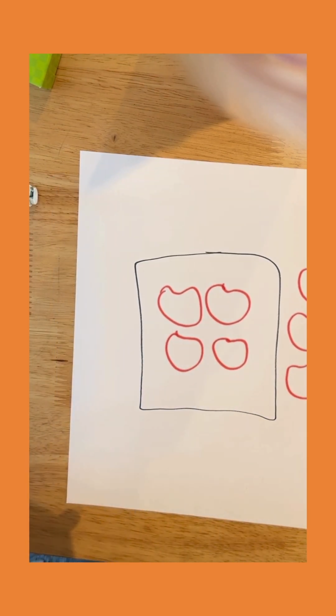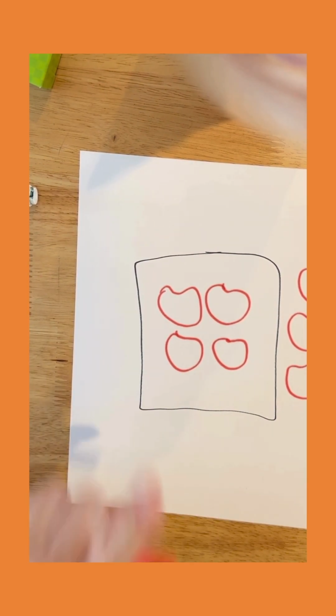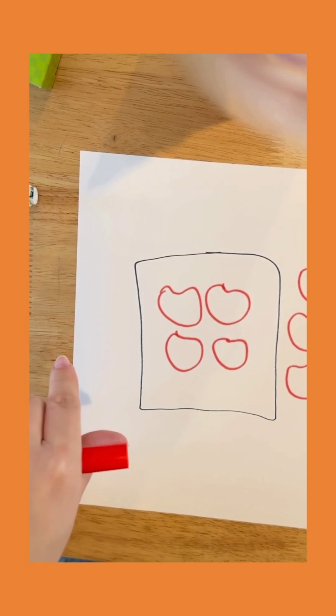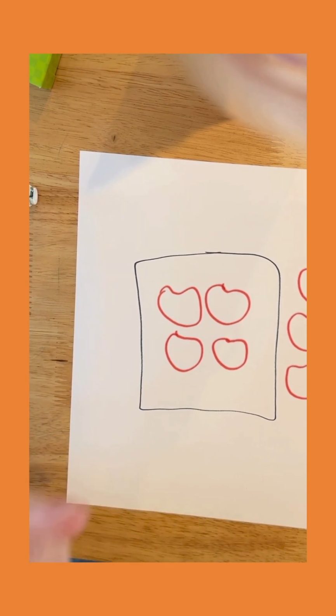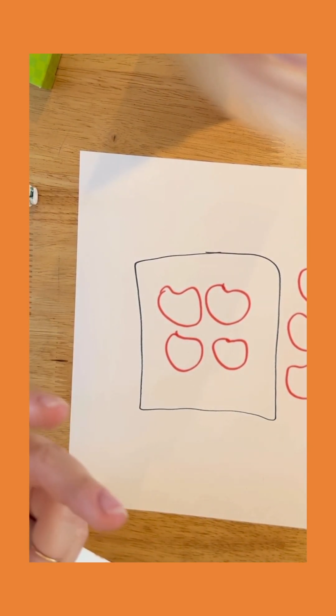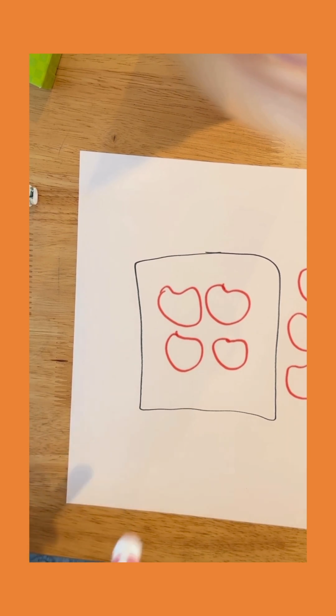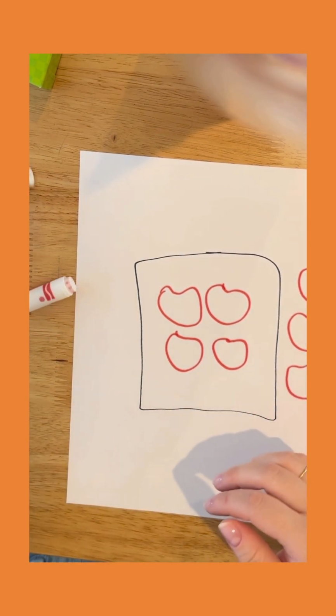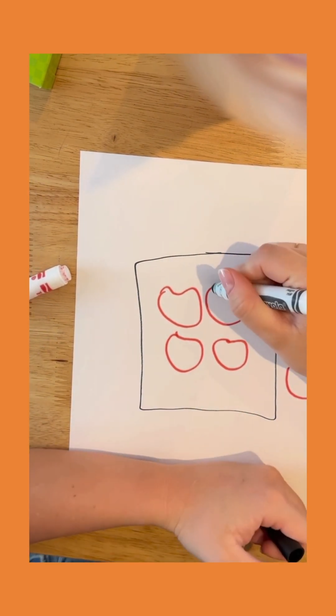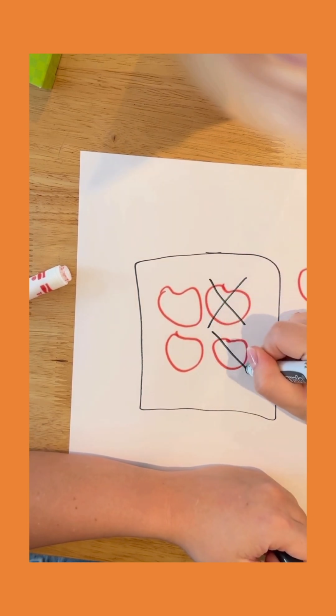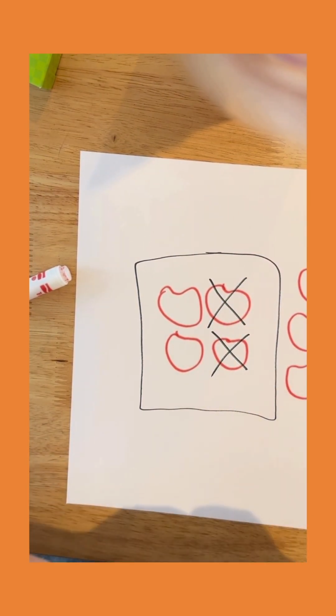Alrighty, so let's say that I got hungry and I ate an apple and so did my friend. If there are 2 fewer apples, how many are left at the picnic? Five.